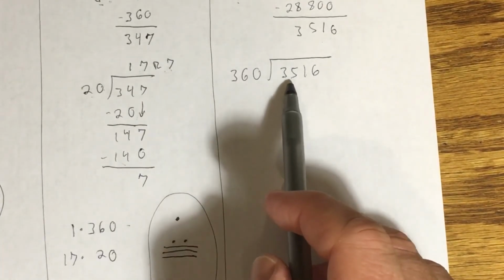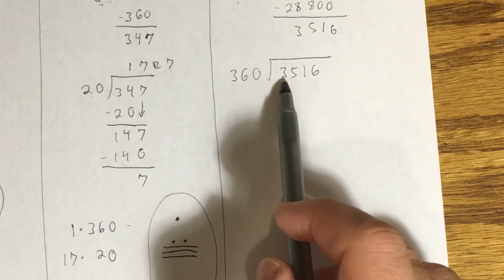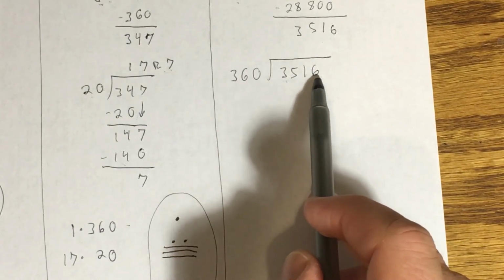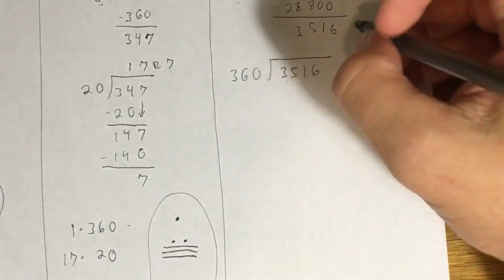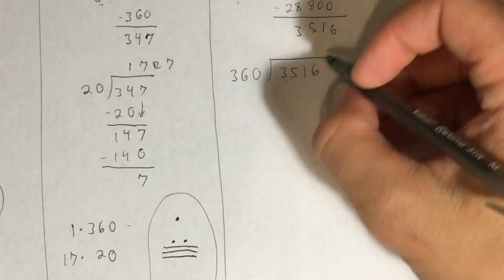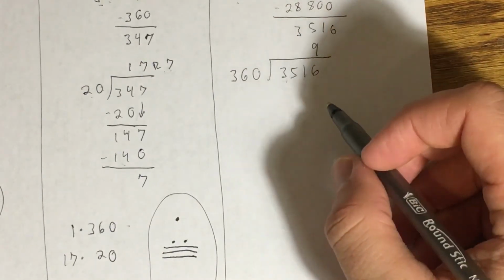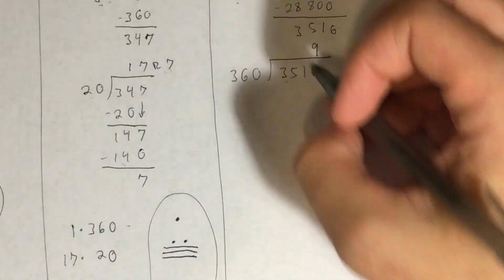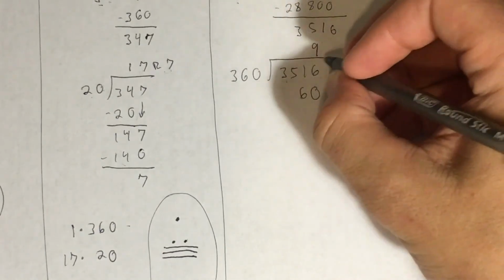When I look at this, 3,516 is very close to 3,600, which would be exactly 10 times this number. But because it's smaller, I'm suspecting that the answer would be 9. Okay, what is 9 times 360? Let's see, that would be 6, 3, 27.